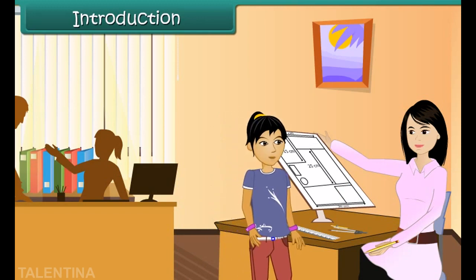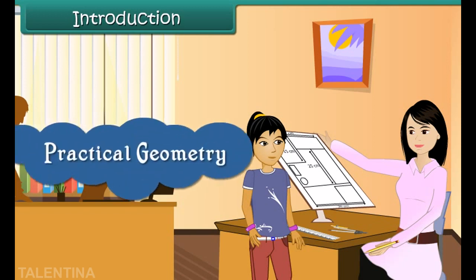I can wait. Tell me, Mom, how do you draw these huge buildings and their interiors? With the help of these instruments. They are so familiar to the ones we use in geometry class. Do you now understand how important mathematics is to architecture? Yes, Mom, I do. In this lesson, you will learn practical geometry.